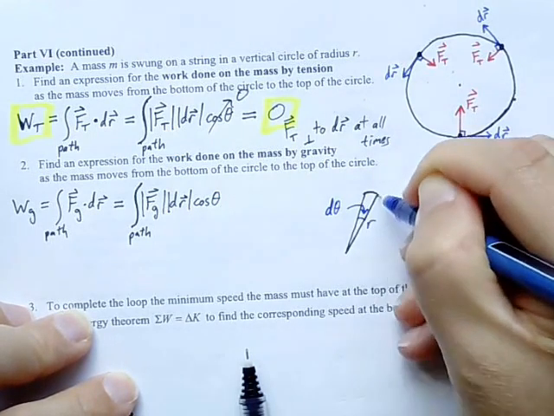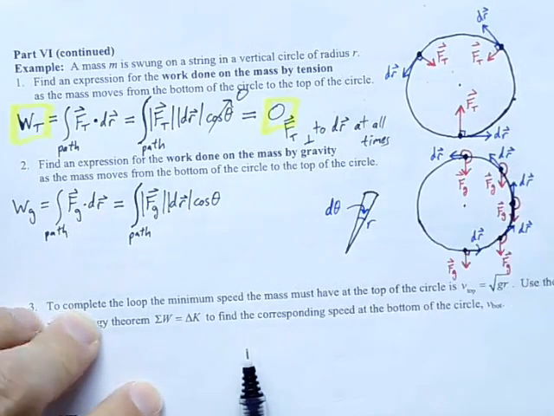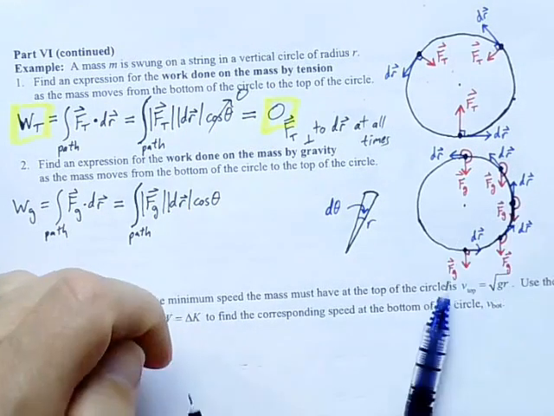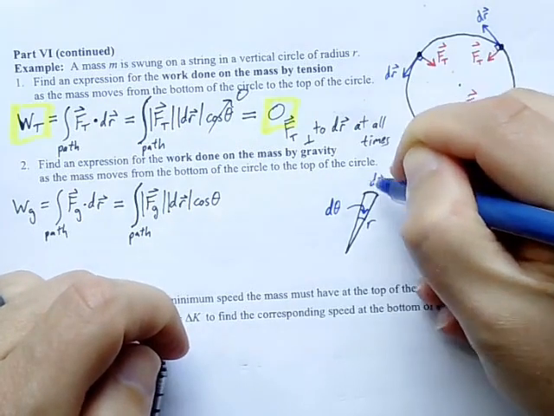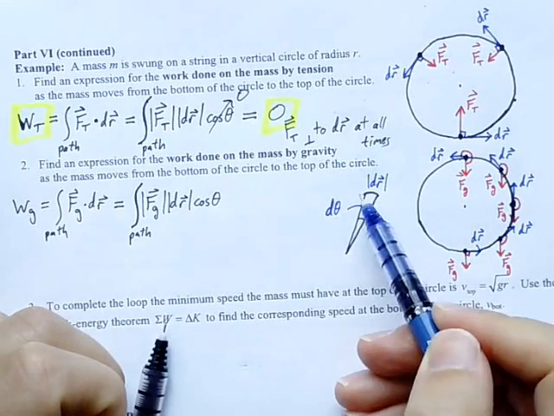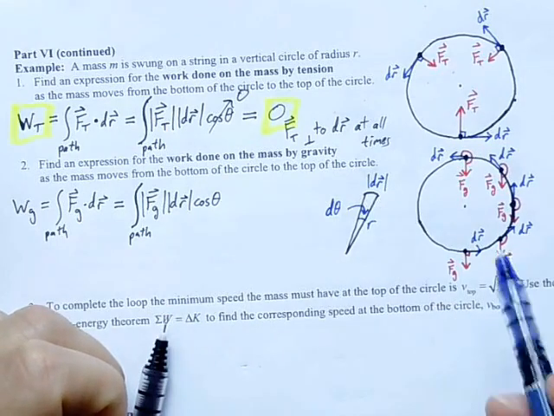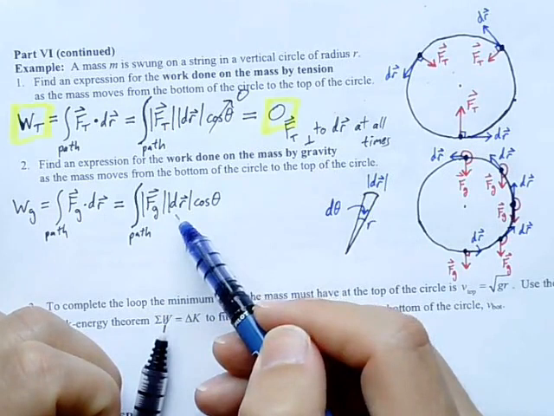The length there would be the radius of the circle, r. And then the length of the arc here is the magnitude of dr. That's your little step forward along your circular path. So that's the magnitude of dr, which is this expression right here.